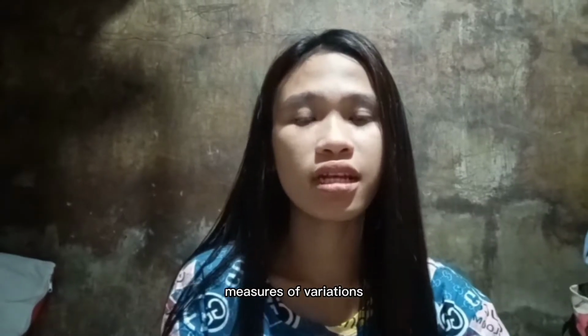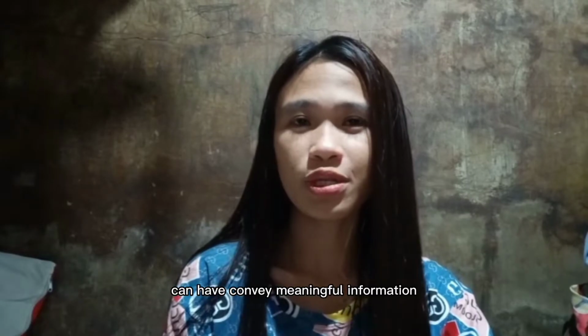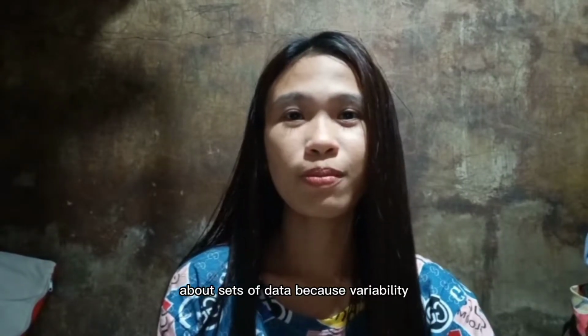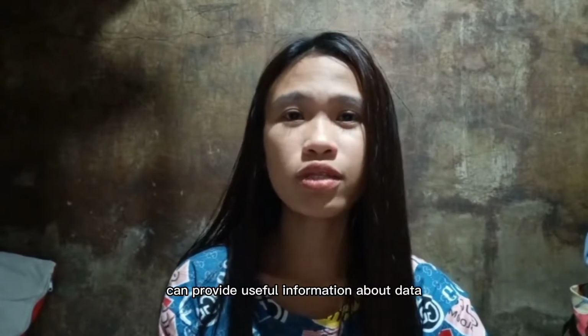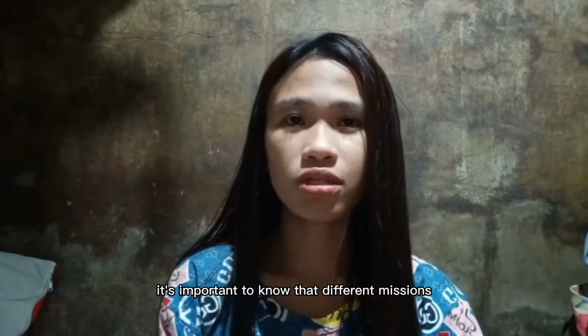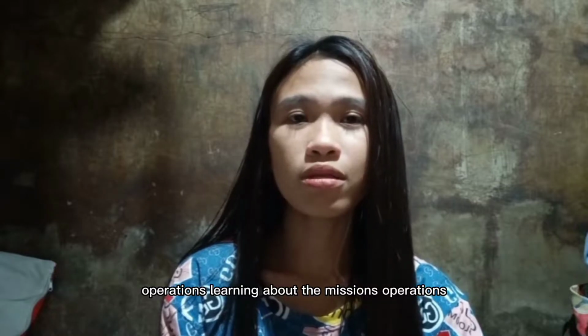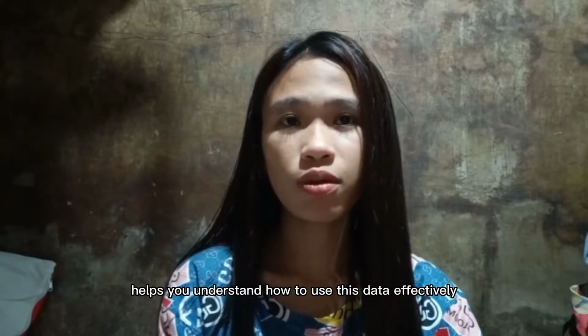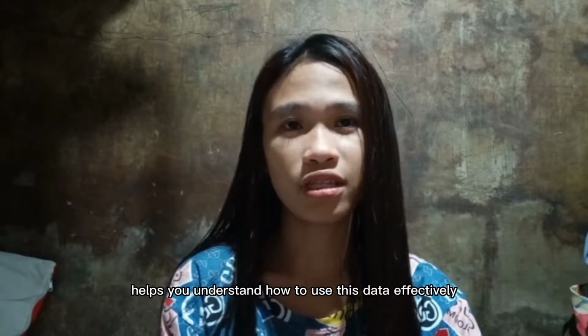Measures of variation can help convey meaningful information about sets of data because variability can provide useful information about data. It's important to know the different measures of variation. Learning about the measures of variation helps you understand how to use this data effectively.